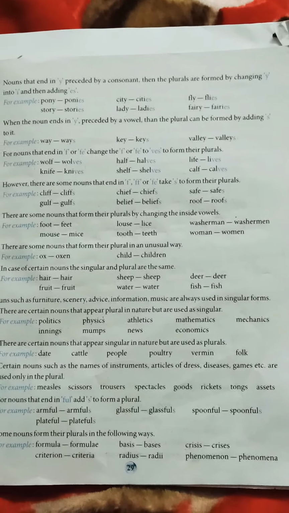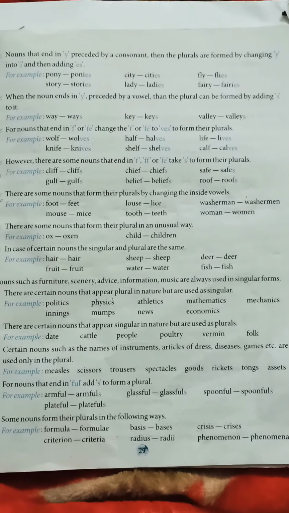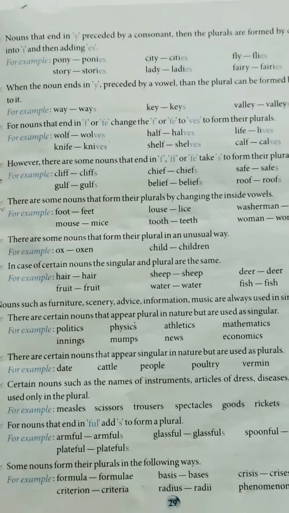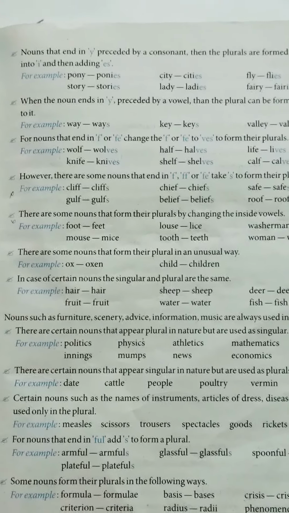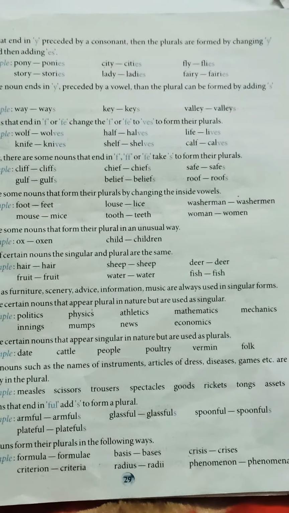Now next, nouns that end in y preceded by a consonant. For example, pony. Now the word is ending in y, so you will have to change y into i and add es. For example, pony, ponies. Story, stories. You will have to change y into i and add es. It becomes stories. Stories are plural.